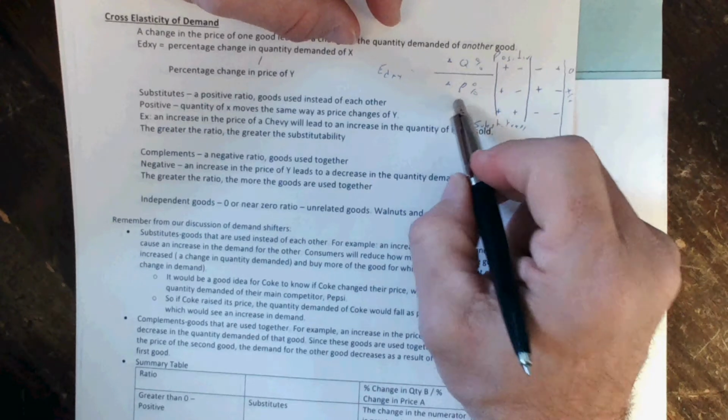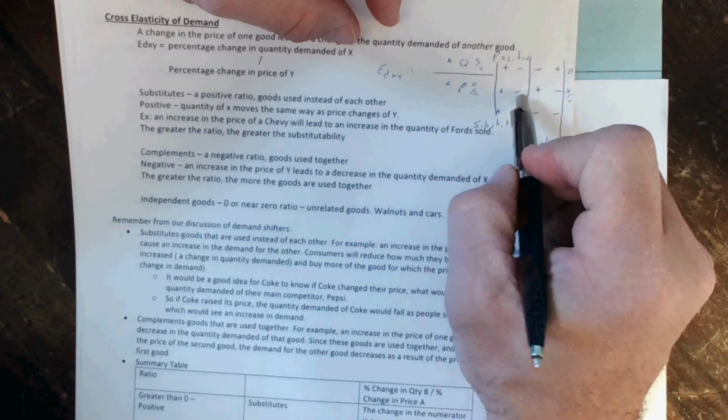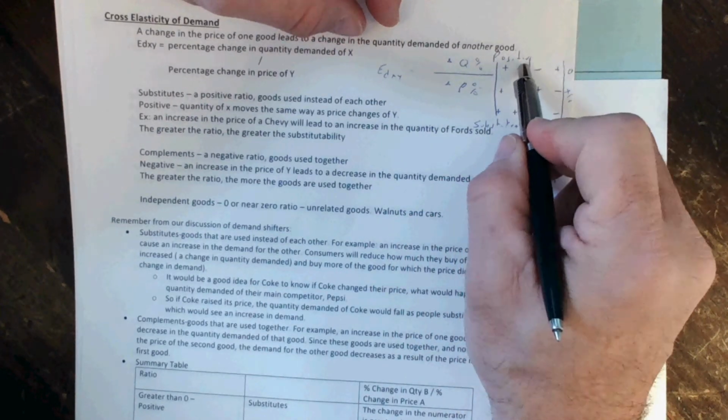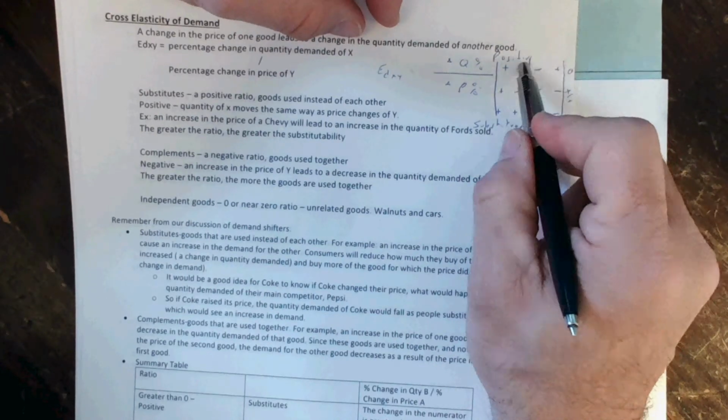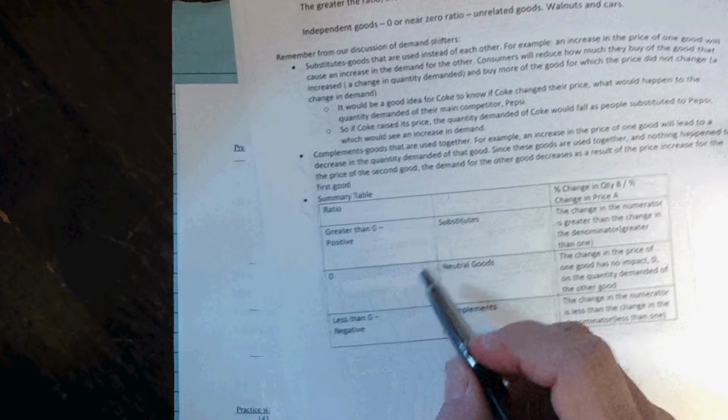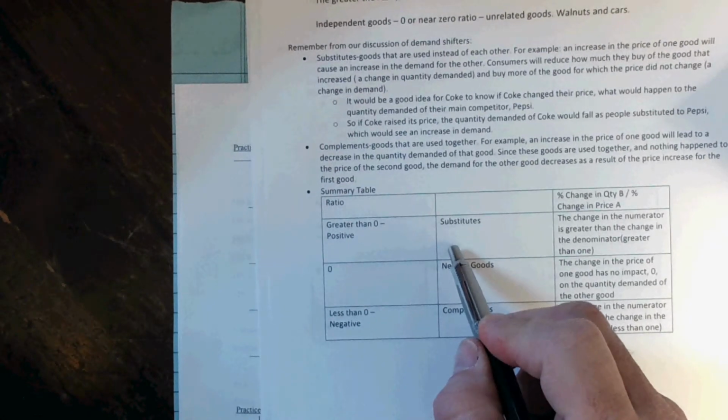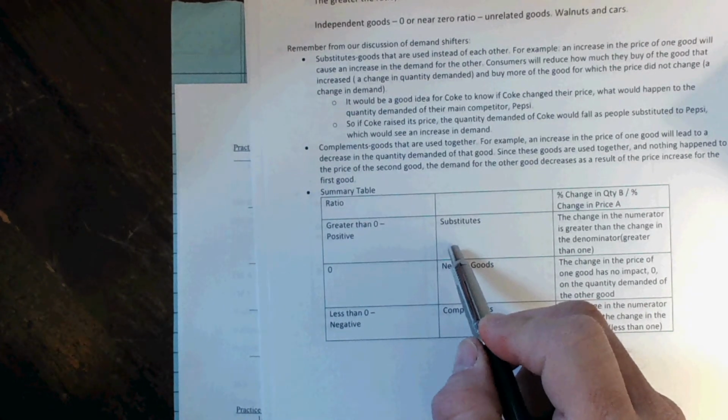So if the price of Sprite goes down and sales of Coke, the cola drink, go down, that's a positive, a negative divided by a negative. And that means that these goods are substitutes. And that would be very useful for Coke to know in its pricing strategies.